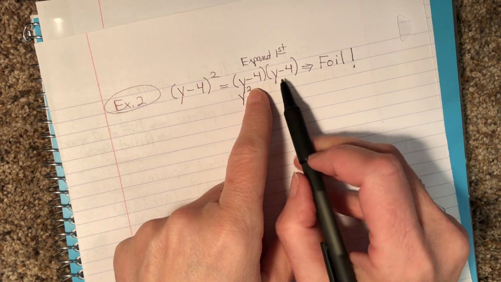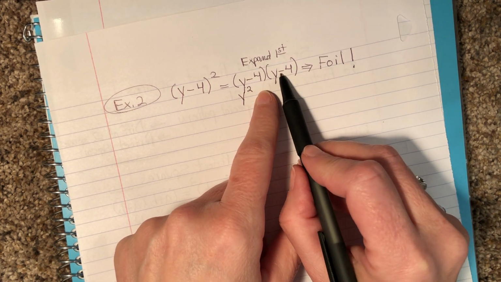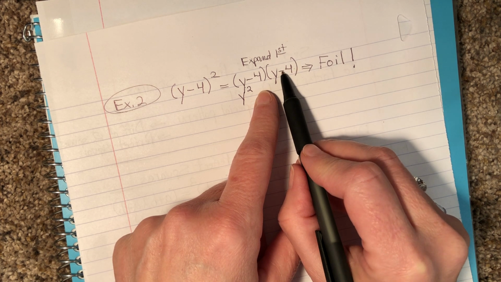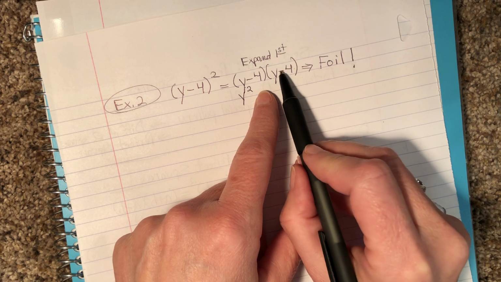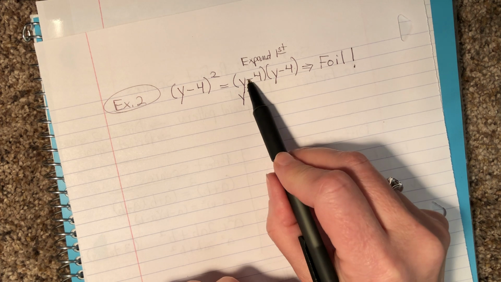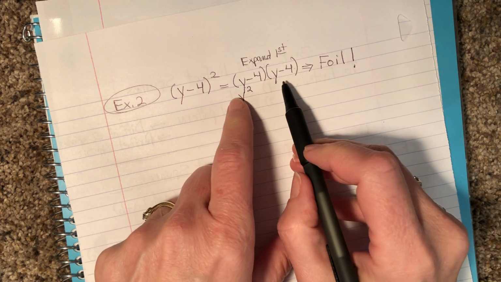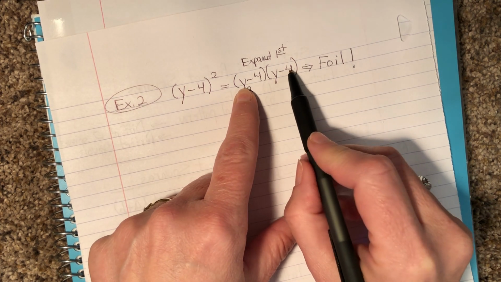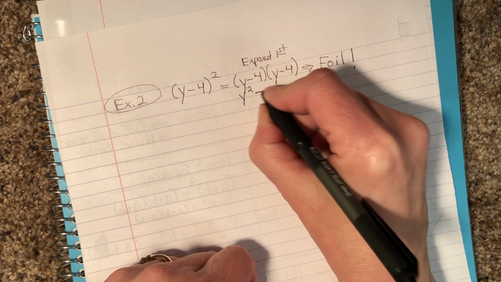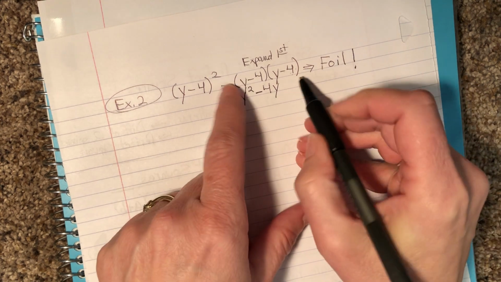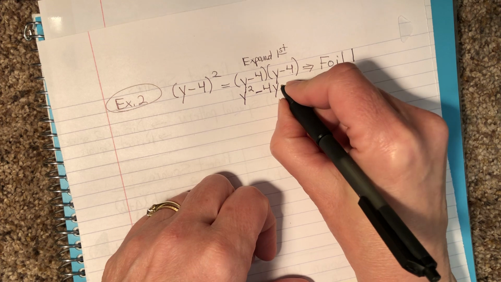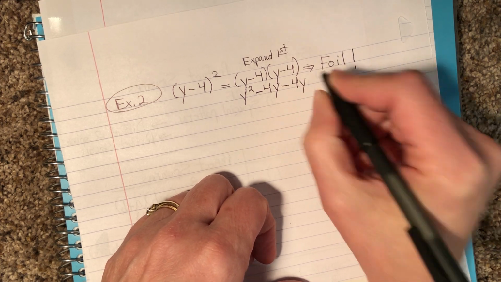So what you have to recognize is that the sign in front of the number goes with the number. So this subtraction sign in front of the 4 means that the 4 is negative. So when I do the outer, I'm multiplying a negative 4 times a y. So it's negative 4y. The inner is negative 4 times y, which is also negative 4y.